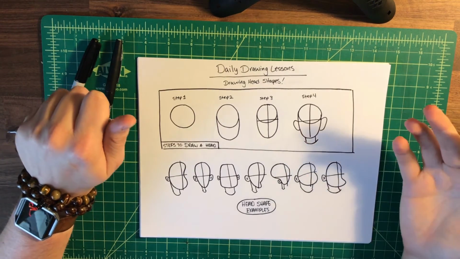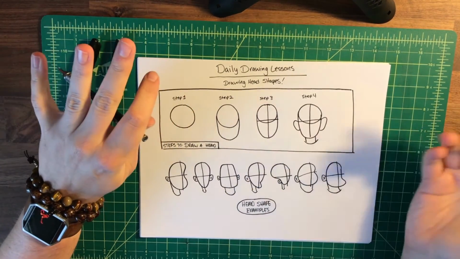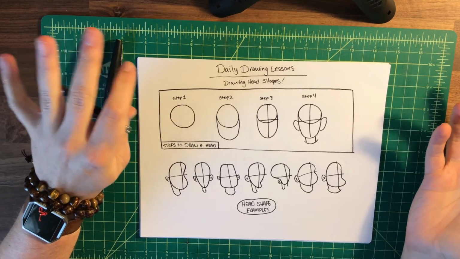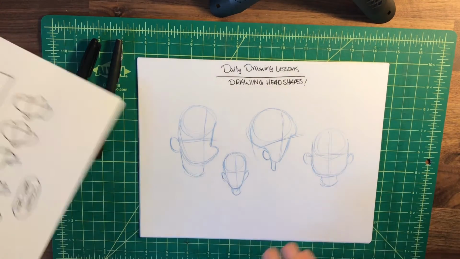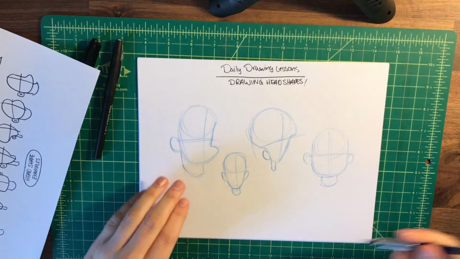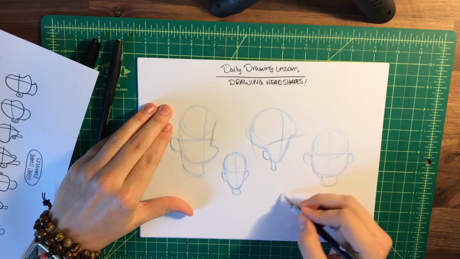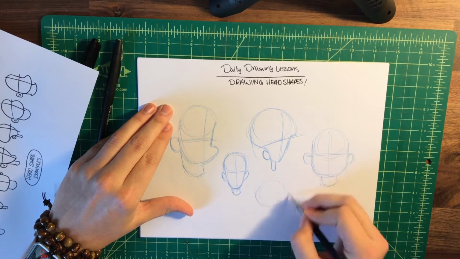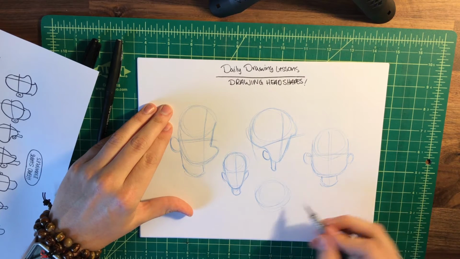And then sometimes you will have characters who aren't people, and so you'll have to change up how you do that type of head. Now, with that idea in mind, I'm just going to do one quick sketch to help further that point. I'm going to draw a dog. So with a dog, it's a little bit different.